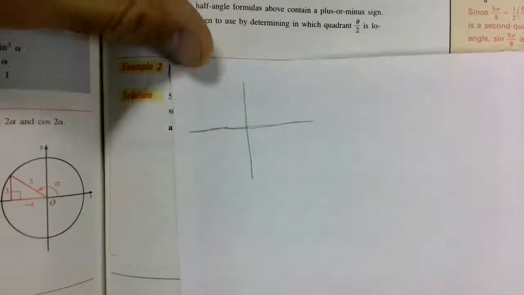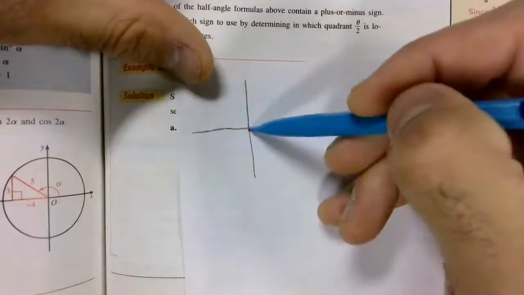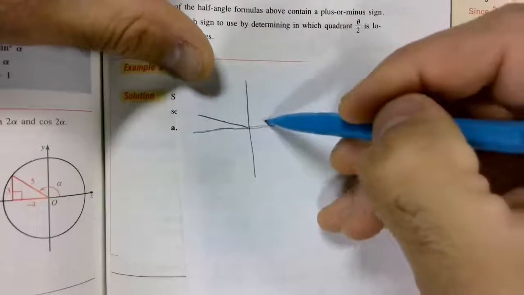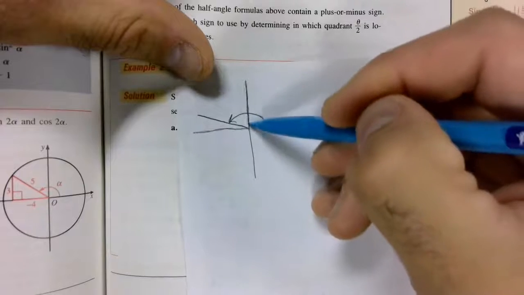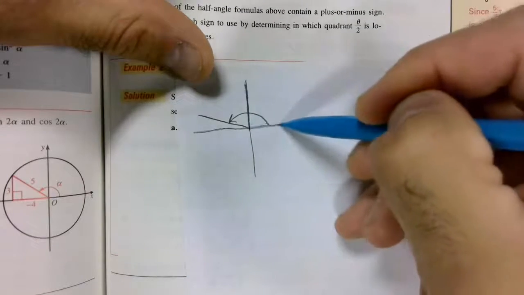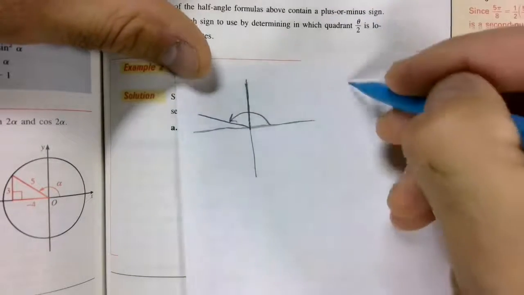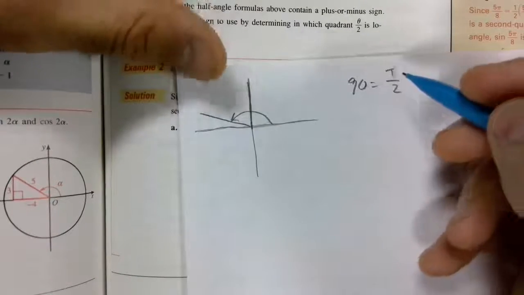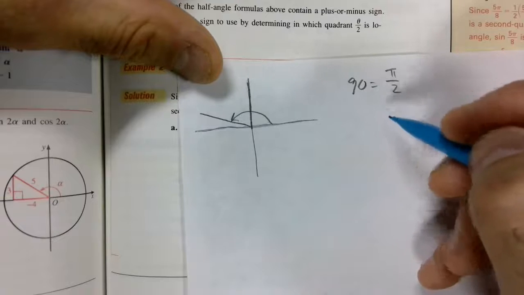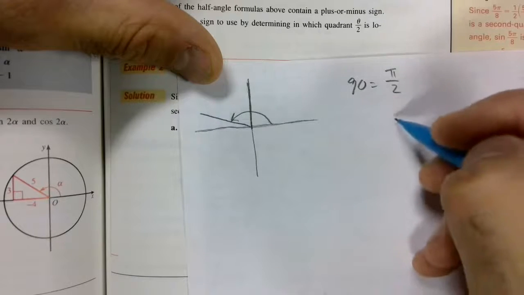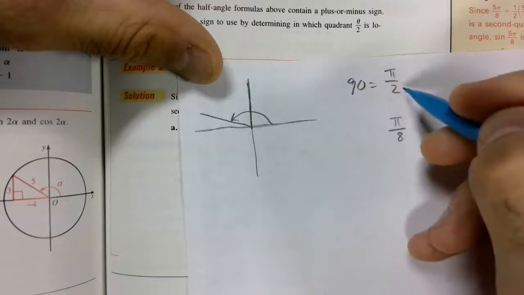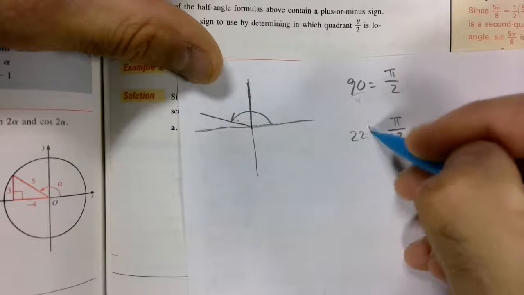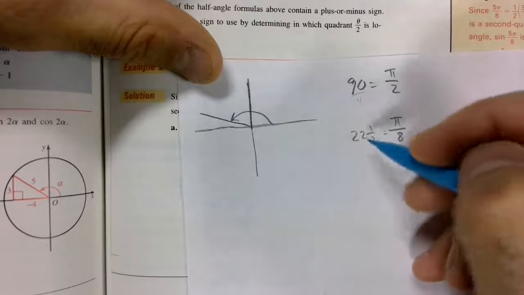is, let me think. It's going to be like that. Because this is pi over 2. And so that would be, all right, let's just do it. I can't think this morning. So 90 is pi over 2. So that means that pi over 8 would be divided by 4, 22.5 degrees. And so we want 7 of those.